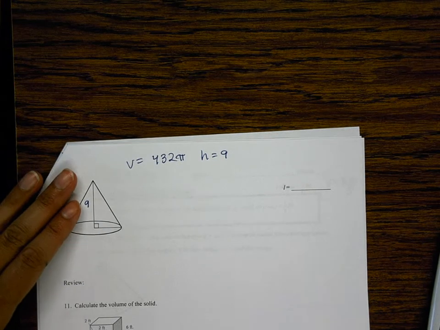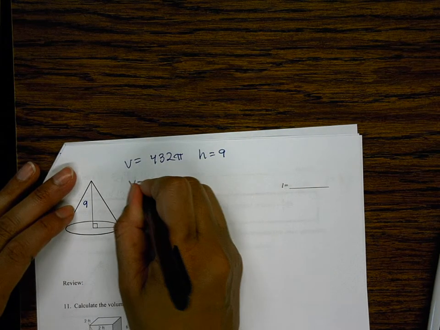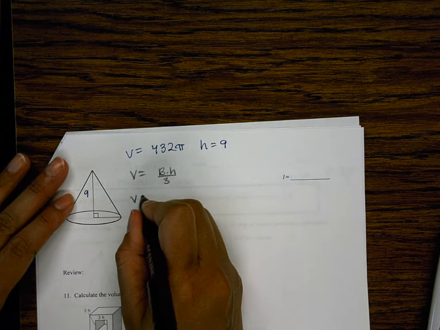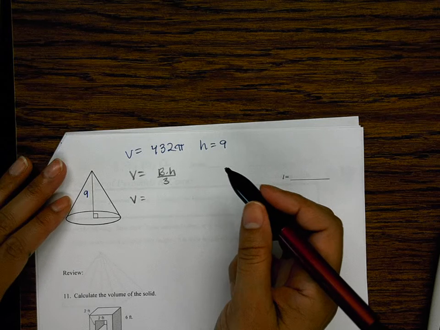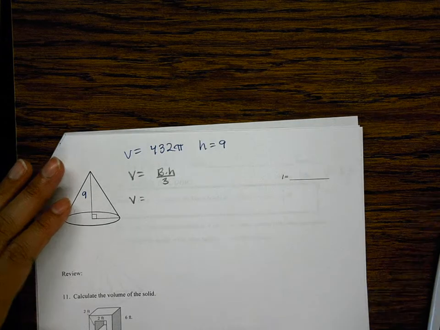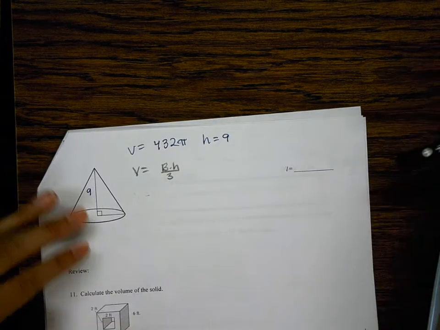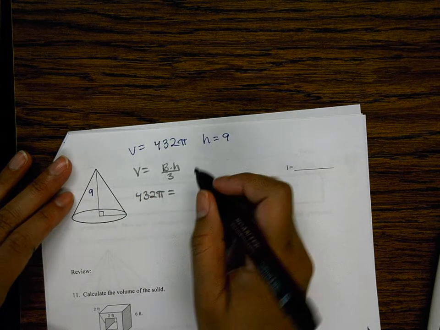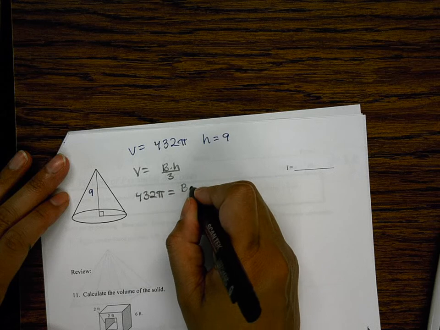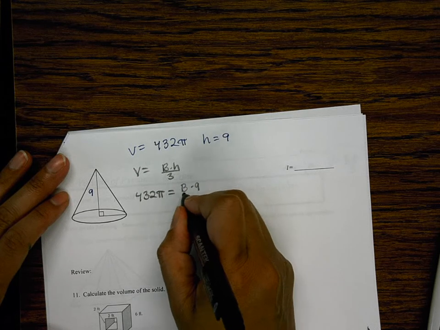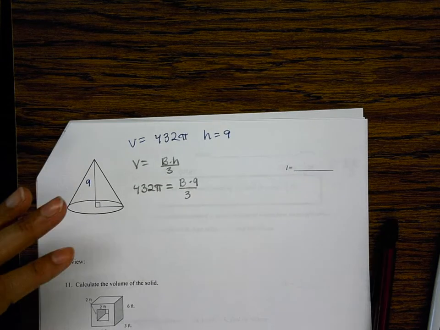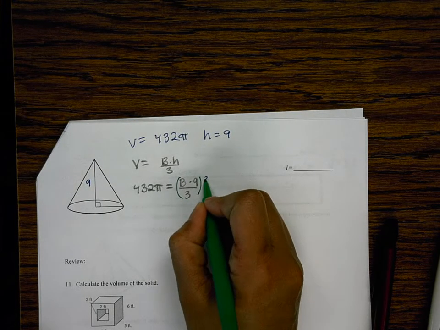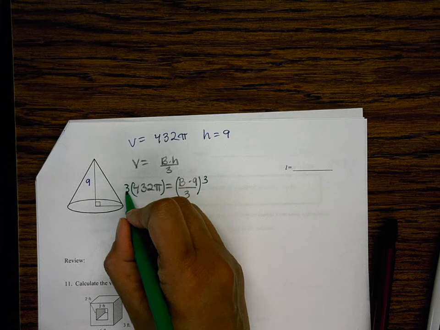Okay, so volume equals area of the base times height, divided by 3. Actually, I can plug volume in. 432 pi equals area of the base, which I don't know, times height, which I know is 9, divided by 3. Now, if you wanted to, you could do the 9 divided by 3. I'm just going to multiply it over the way I've been doing it in notes.